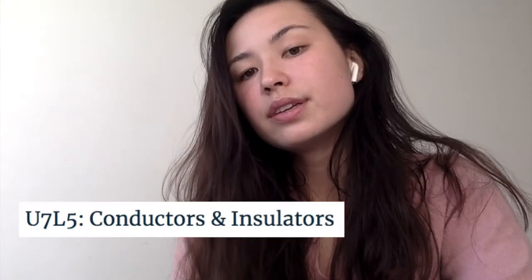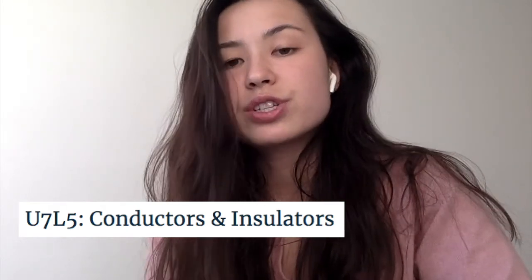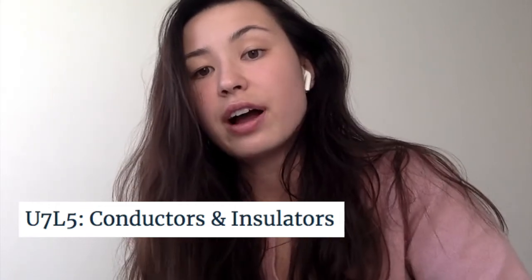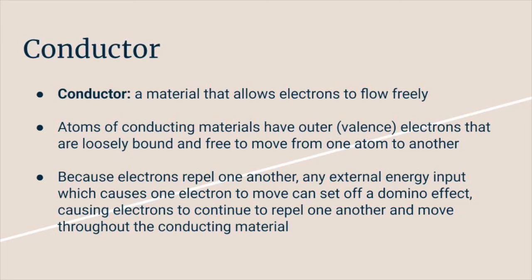So now that we're done going over what we learned yesterday from our investigation, we're going to switch gears and talk about Unit 7, Lesson 5. So your notes should be titled Conductors and Insulators. So let's start by thinking about conductors. A conductor is a material that allows electrons to flow freely. So charge flows very easily through a conductor. This is because the atoms that make up conducting materials have valence electrons or outer electrons that are loosely bound and free to move from one atom to another.